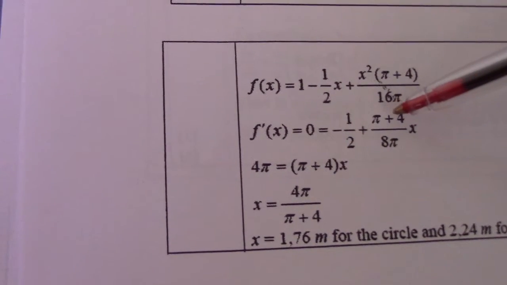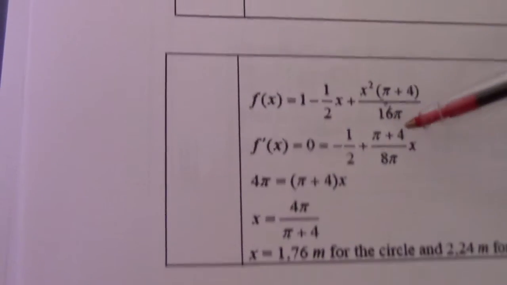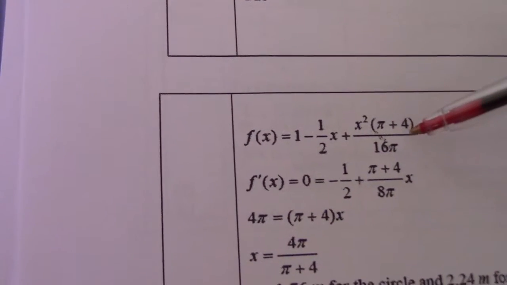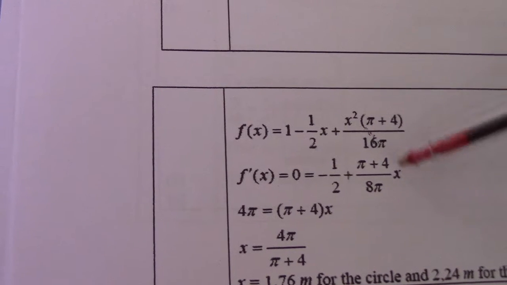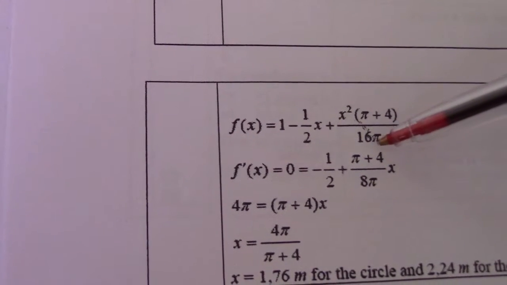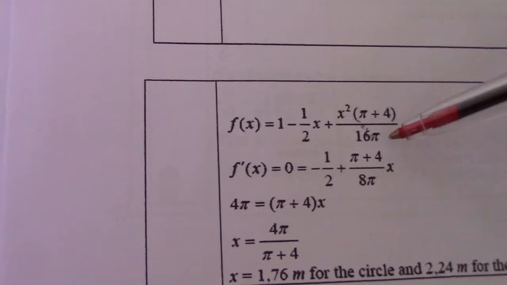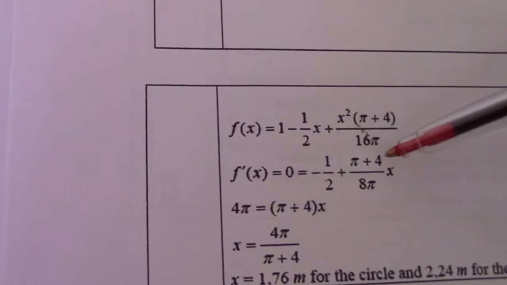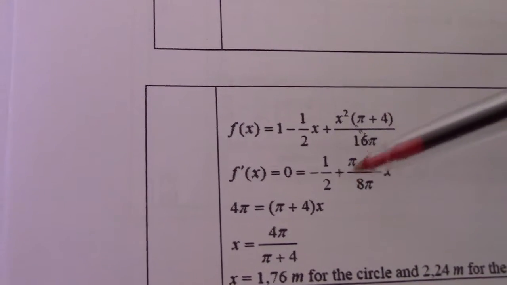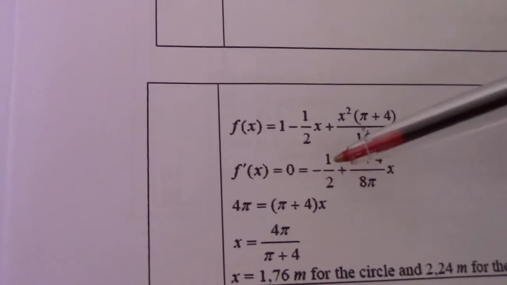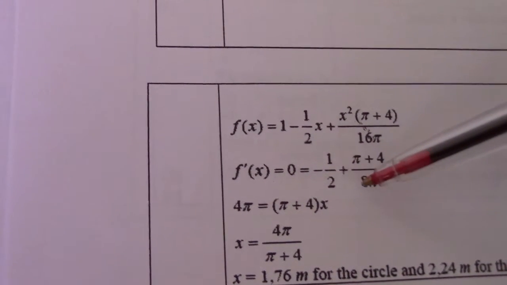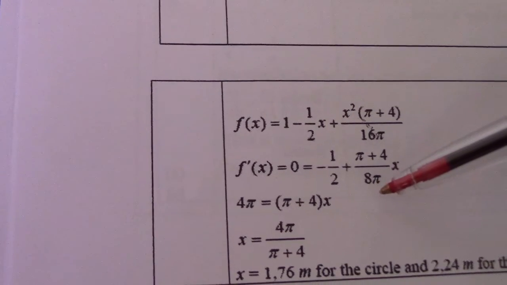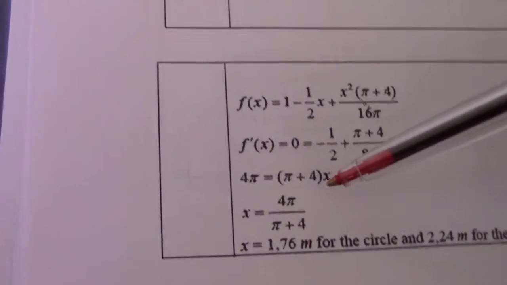Okay, let's see. Somewhere they've done something not up to scratch. Let's just check. Let's just verify. Pi plus 4 over 16 pi is the constant. So that simplifies to, oh, I see here. If I multiply by 2 to make this 1, 2 pi, that gives me 1 over 4. Okay.